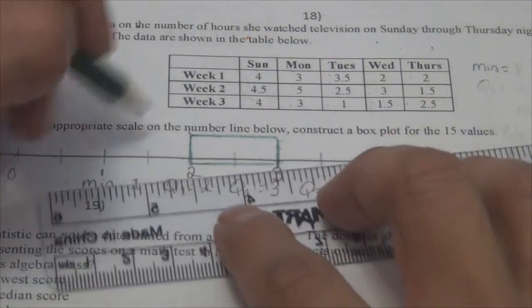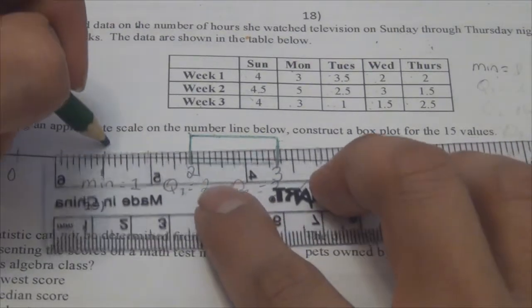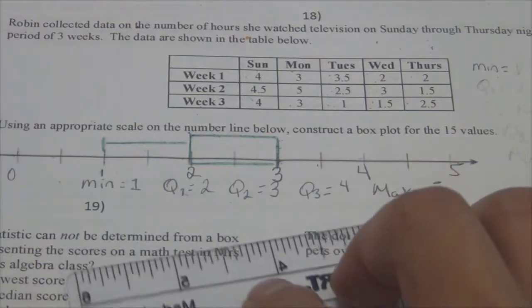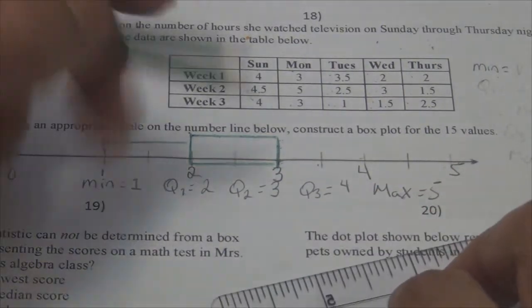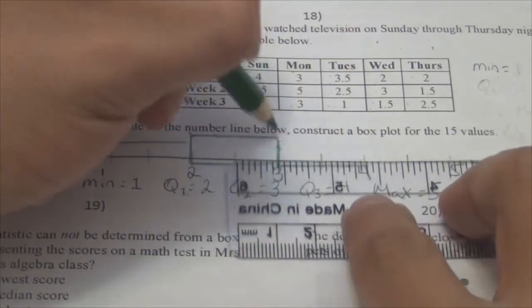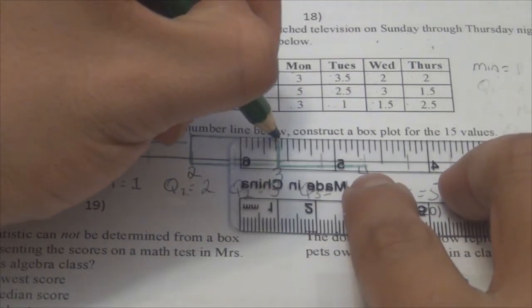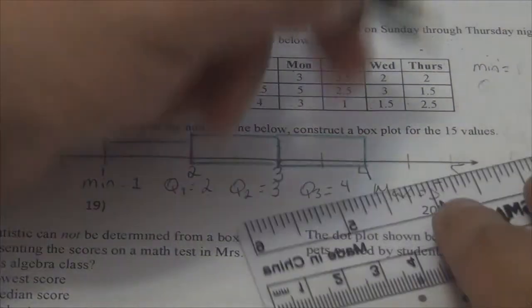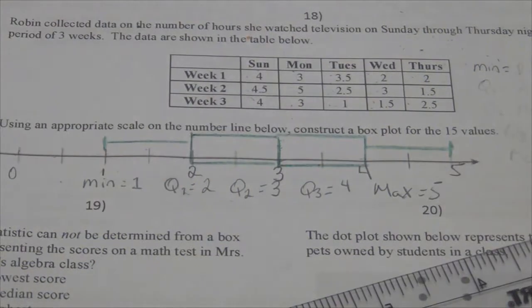Now the minimum is 1, so I'm going to go to 1. Quartile number 3 is 4, so I'm going to go to 4. And then the maximum is 5, so I just go to 5, and that's it. That's your box and whisker plot. Got it? It was easy, right?